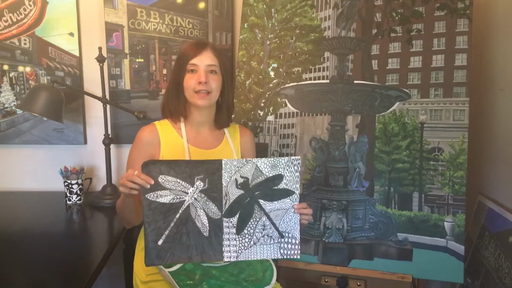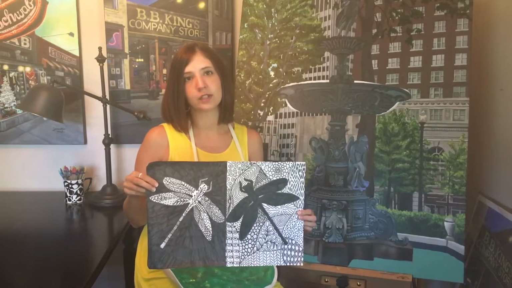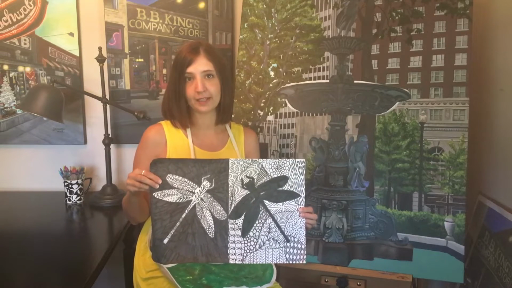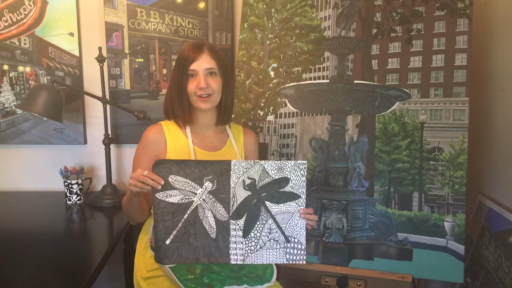Today we're going to be creating a Zentangle design with positive and negative space. And here's my example. Zentangles are a lot of fun. You get to use lots of different lines and designs and just be creative. I hope you have fun making yours. Now I'll show you how to get started.